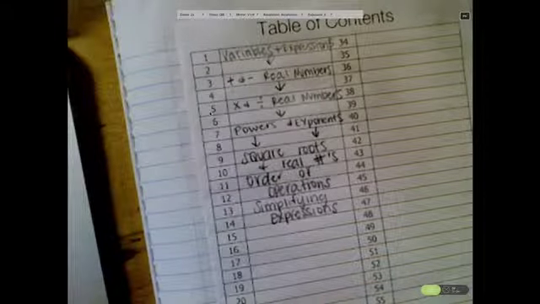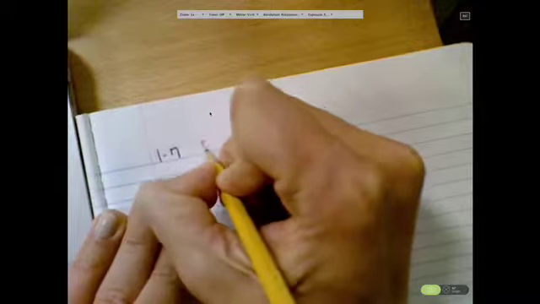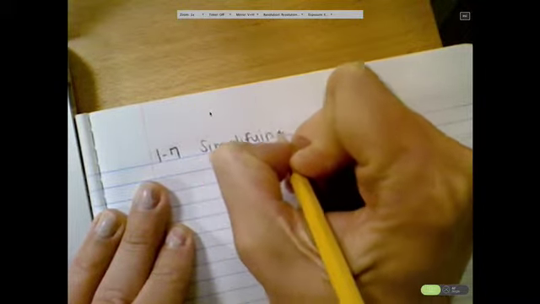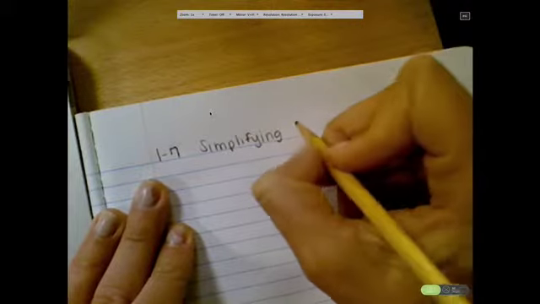Okay, so if you will turn to page 13 in your composition book and title it 1-7, which is simplifying expressions.